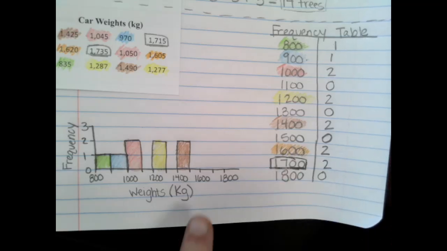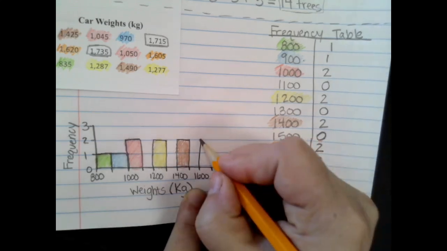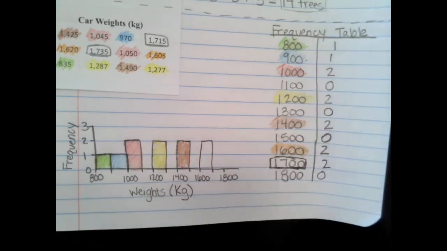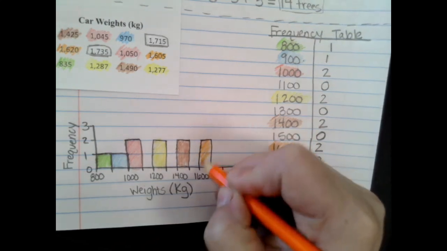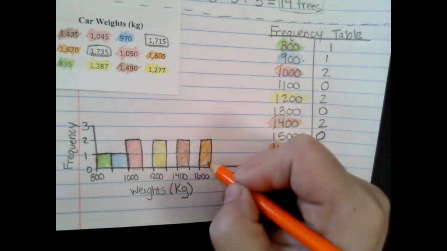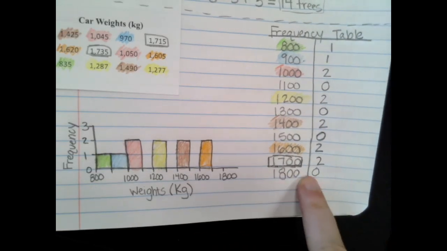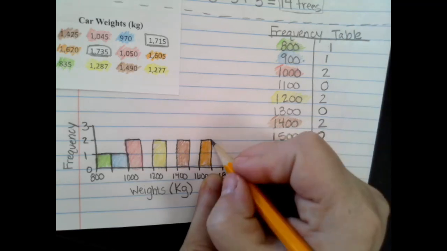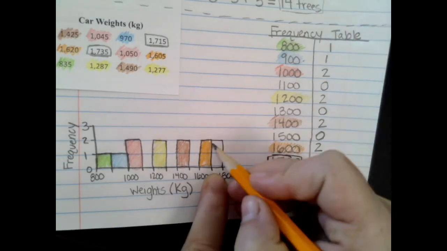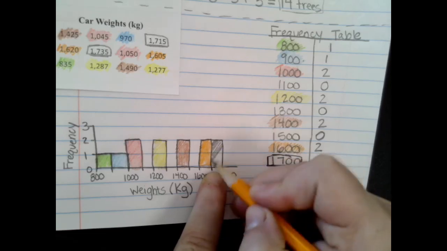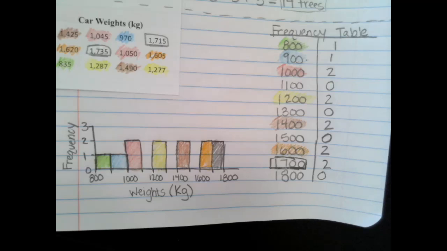Okay, and then we have 1,600 is 2. Okay, and then our last one is 1,700, and it does go to that 1,800. That's why we need that 1,800, is so that the bar can end. I'm doing that one with pencil lead, shading it in with gray.